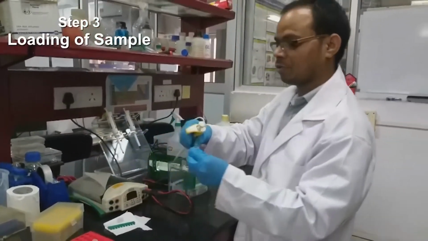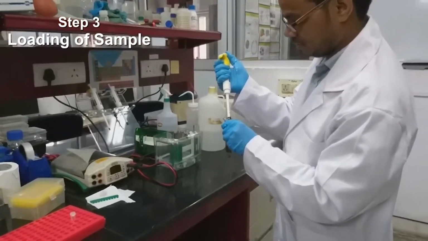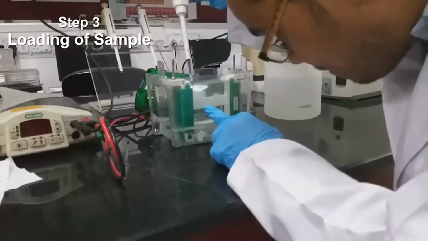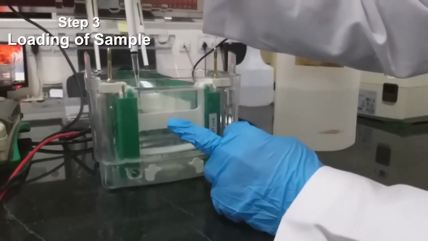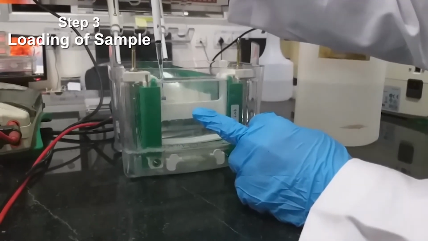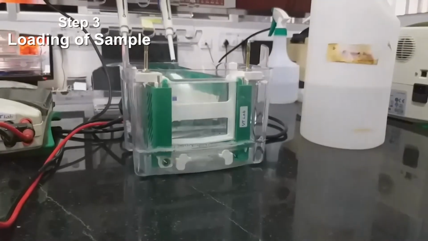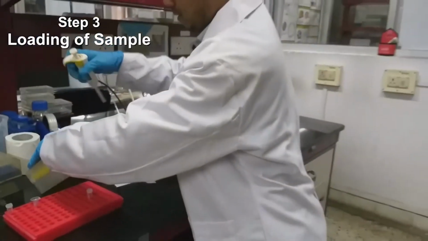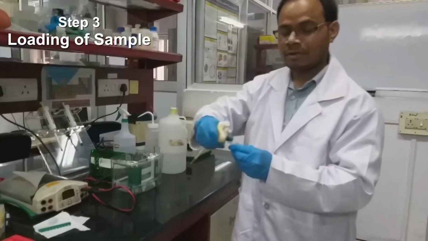Then first I am going to load the marker or protein ladder. Next I will load the sample.